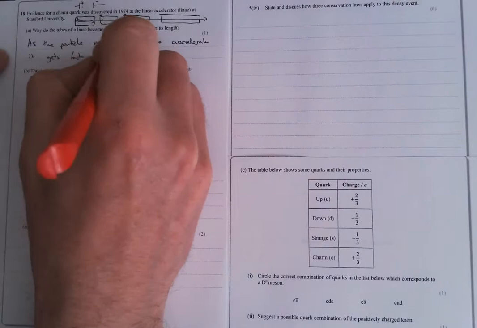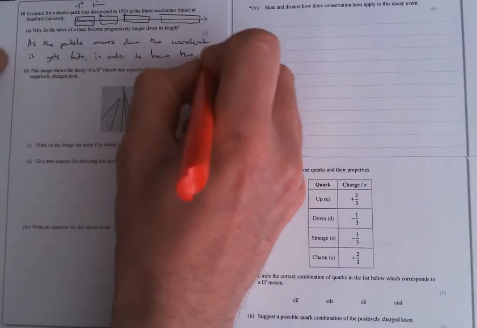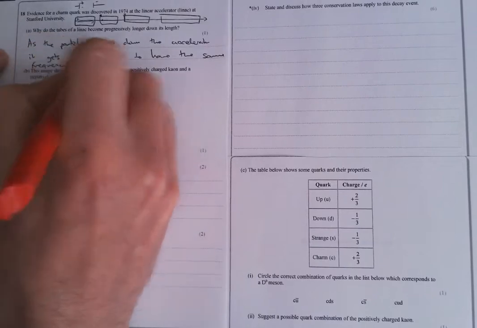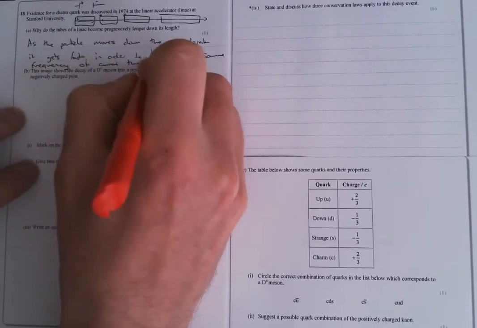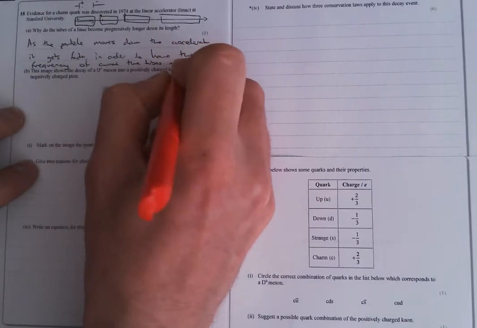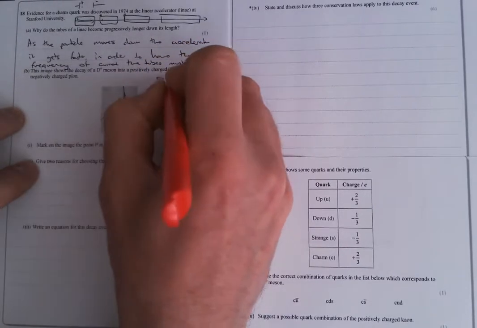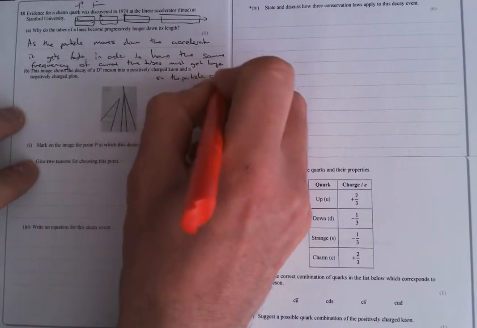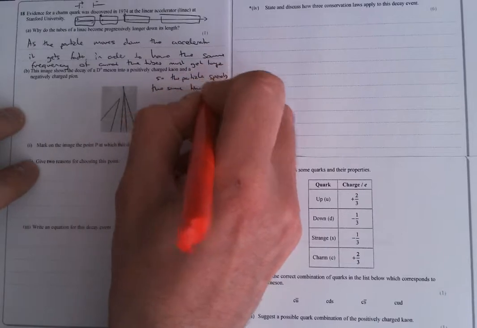In order to have the same frequency of current, the tubes must get longer, so the particle spends the same time in each.